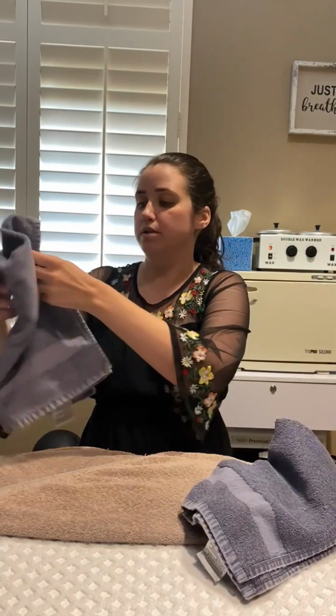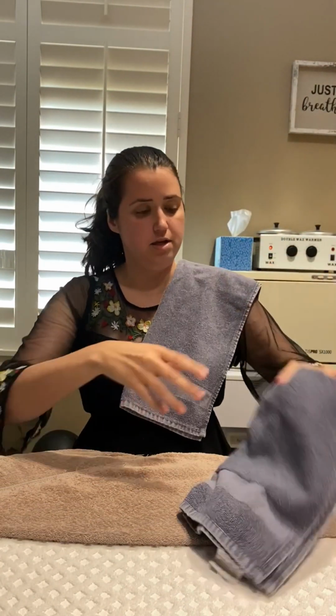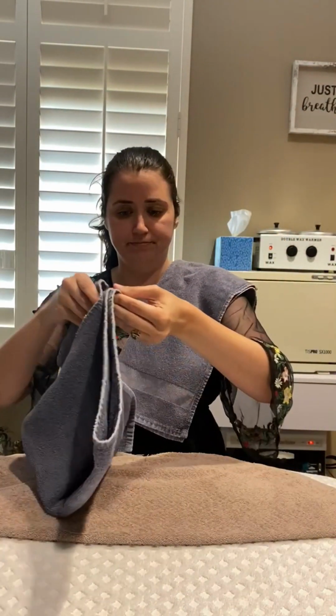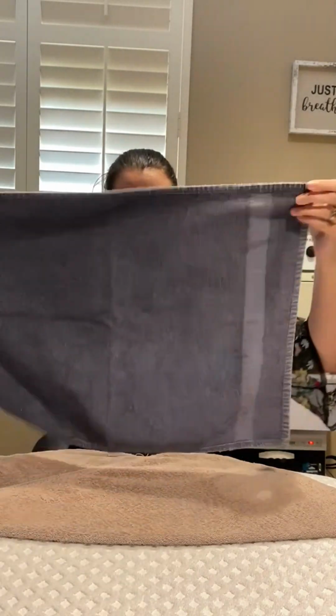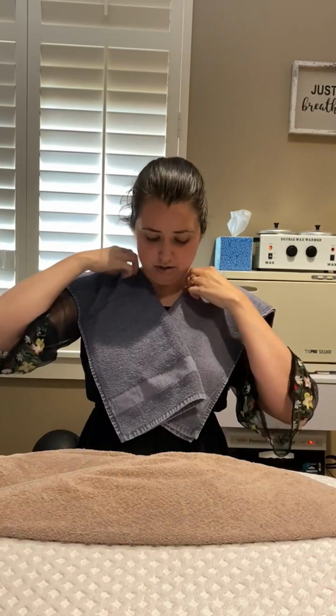Now, for two of the gray towels, kind of refold them so they're a long way, and do this number. This is the best way to drape for a chemical peel. It's going to make sure that you get everything covered that you need.